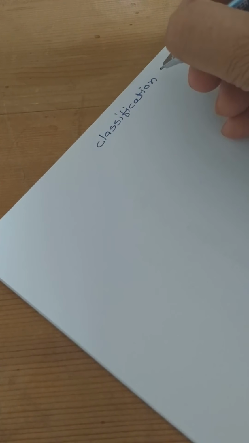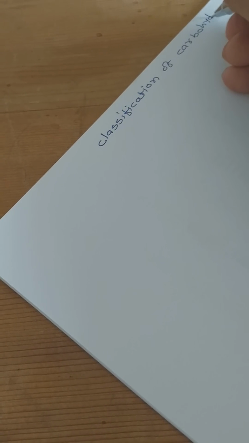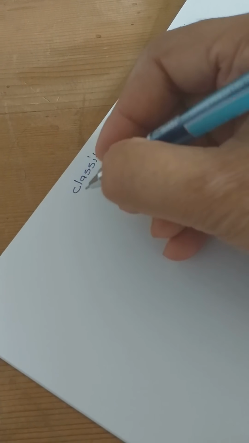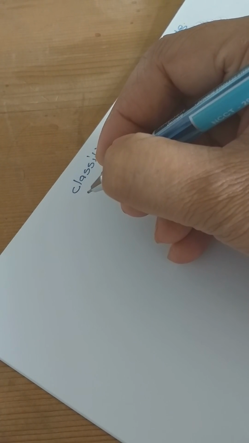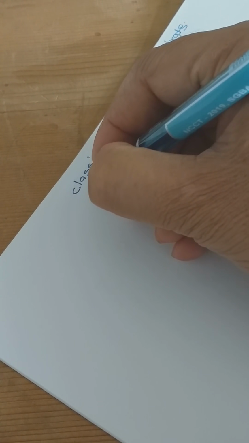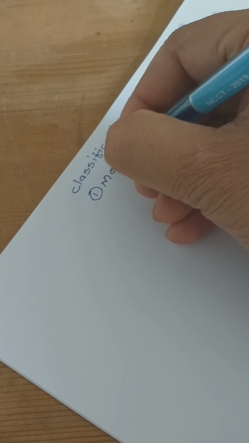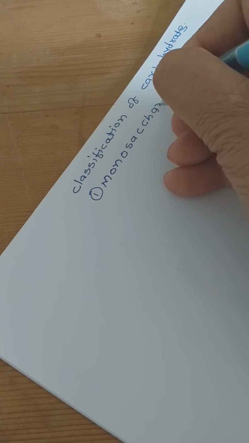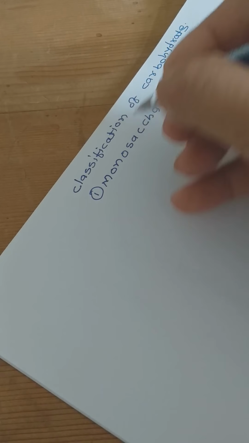So the classification of carbohydrates. Carbohydrates are classified into three types. Number one, monosaccharides.